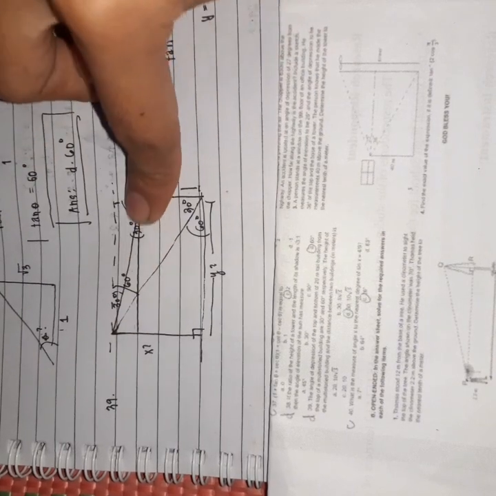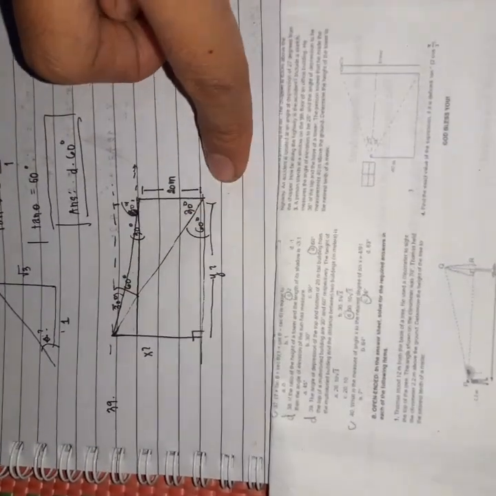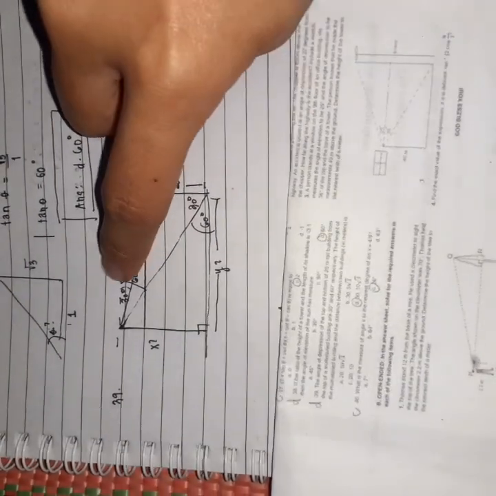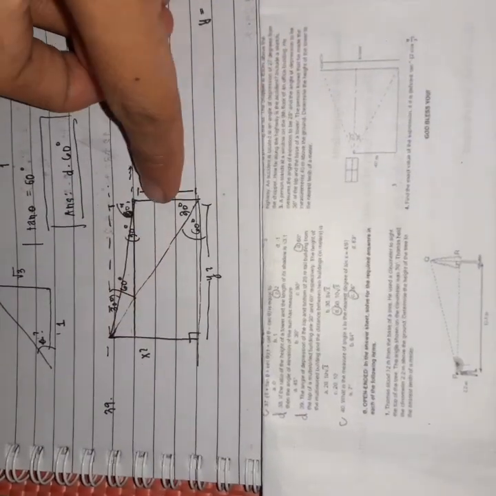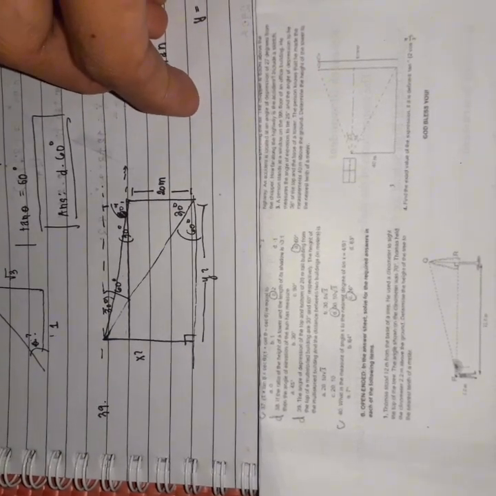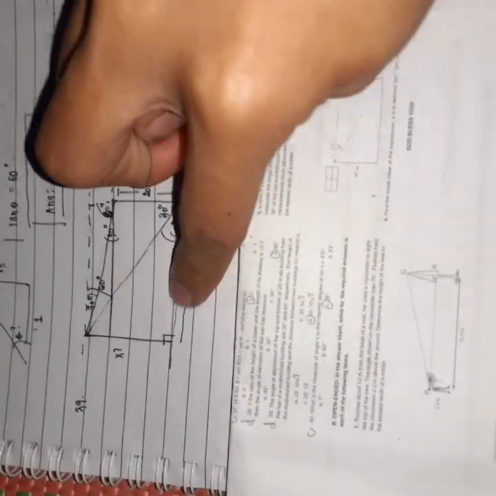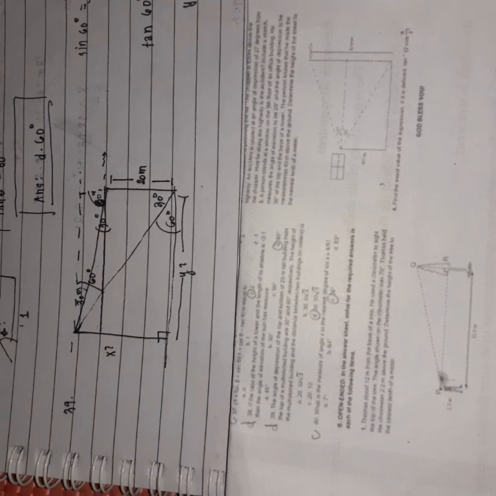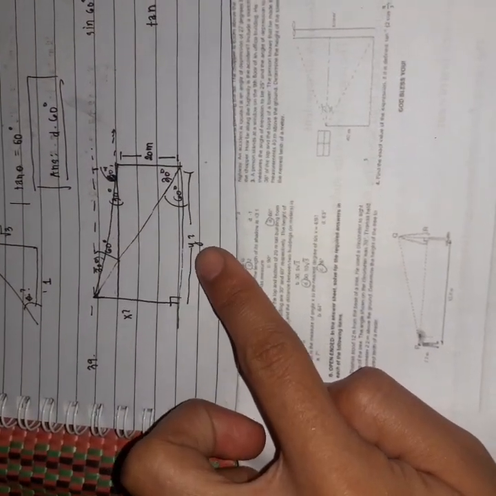So angle of depression from the top is 30 degrees, and the angle of depression to the bottom is 60 degrees. The height of the building, this one, is 20 meters. This is the given. So we need to find the distance between the two buildings. So this is the unknown. We need to find this. But before we find that, we should first calculate this one.